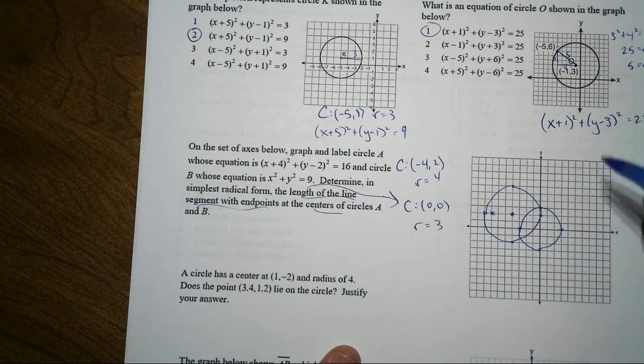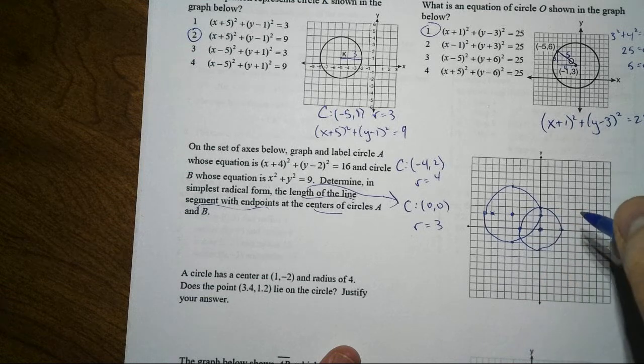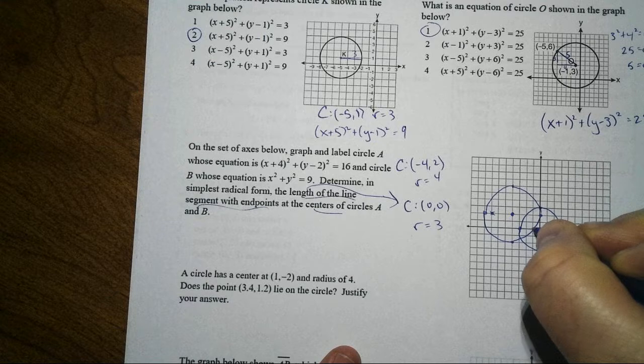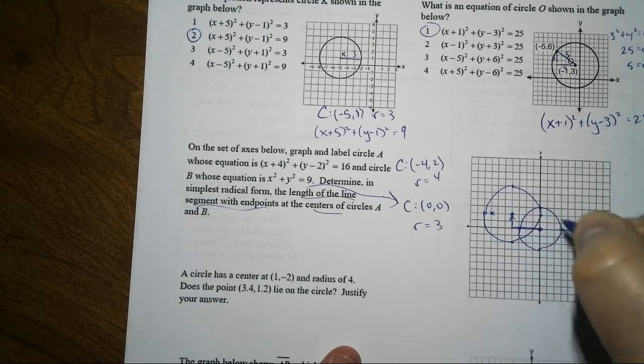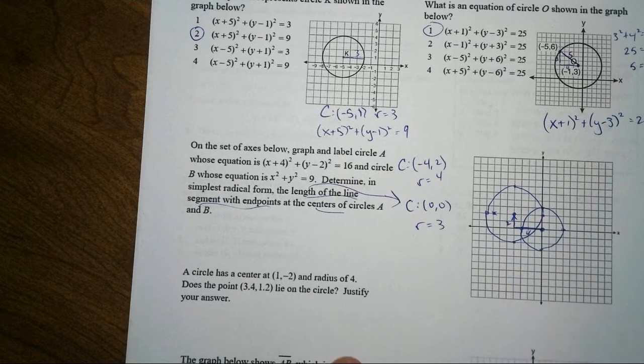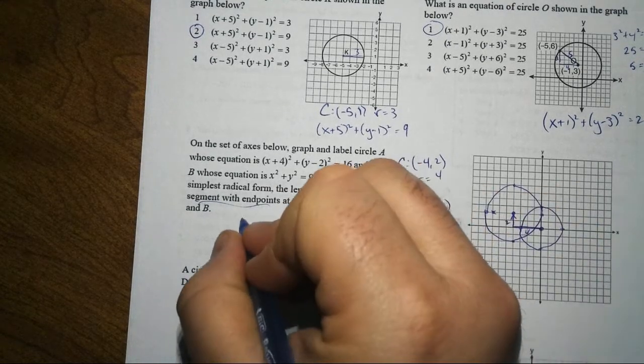All right, and then all we have to do now is essentially just figure out the distance between the centers, right? So we're going to go over and then up to get there. We're going over 1, 2, 3, 4, and up 2. So we can either use the Pythagorean Theorem, or I can use the distance formula. Since you guys are pretty good with the Pythagorean Theorem, let's just do distance.